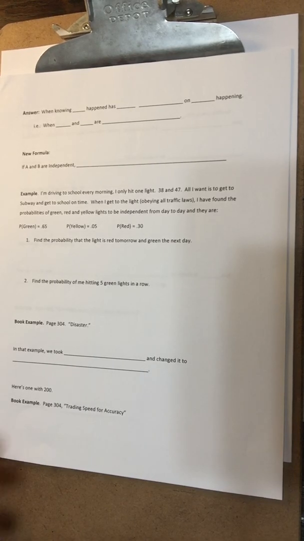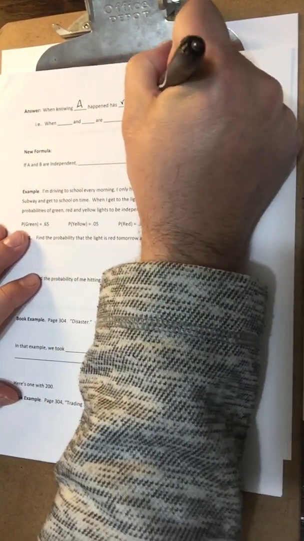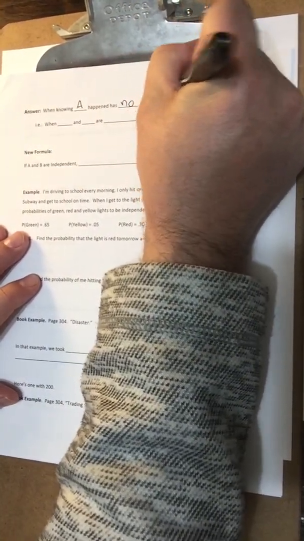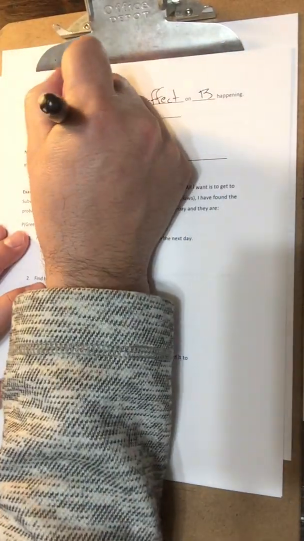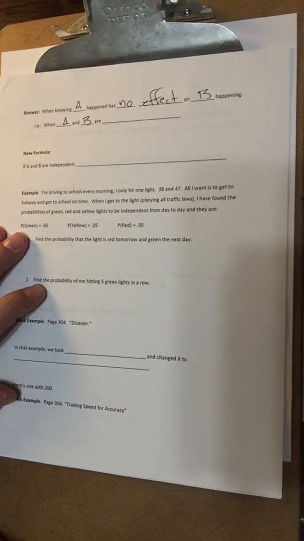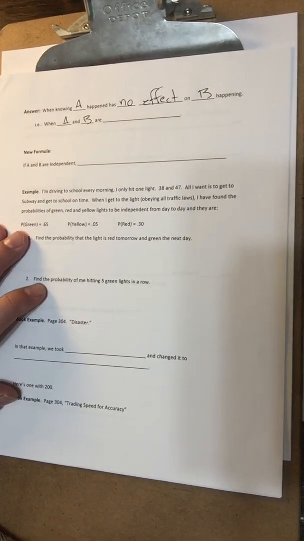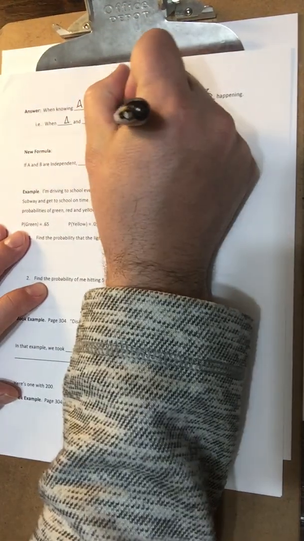Okay, answer. When knowing A happened has no effect, which we just saw with the heads and the 4, on B happening. And so we got a word for that. When the events A and B, flipping a coin and getting heads and rolling a die and getting a 4, are independent.